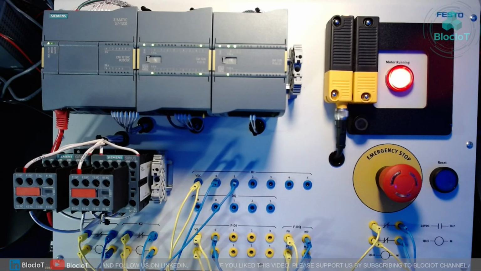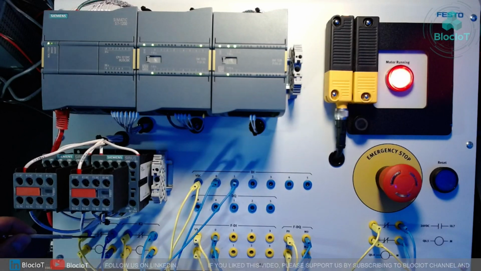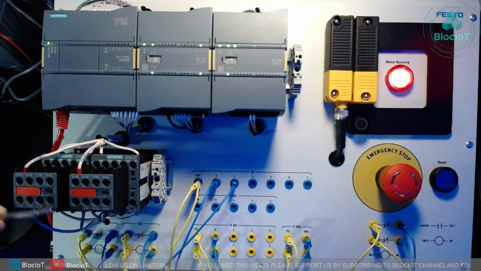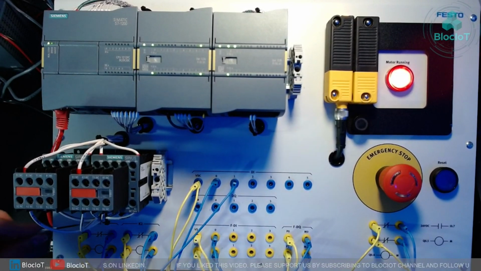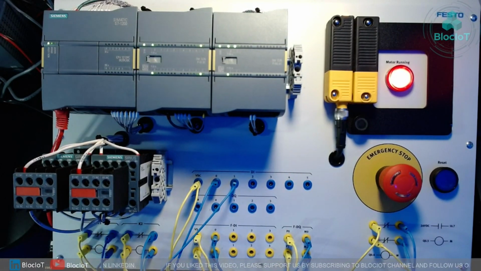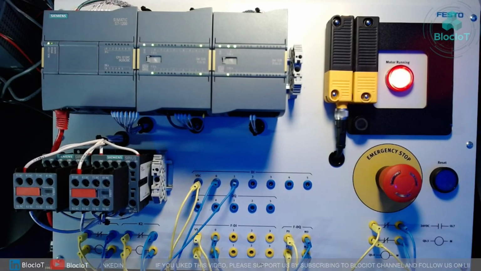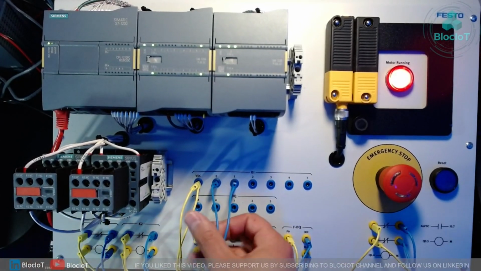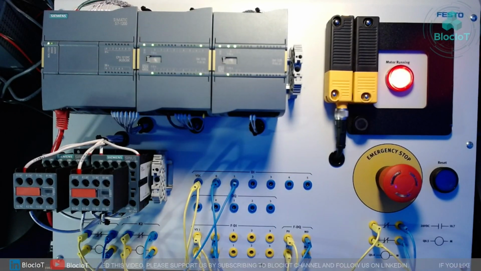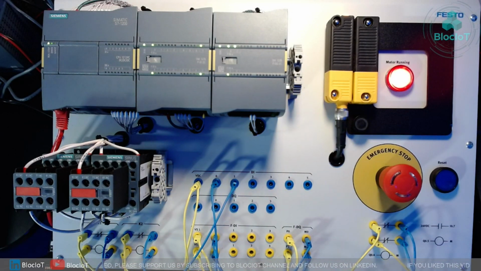And also, as you can see over here, apart from sending the command to the contactors, we are reading the 2 feedbacks to make sure the contactors are on or off, and we just connected them to normal DIs of the CPU. Before getting to this TIA Portal software, I just want to show you how the system works, and then we'll get into the details of how you can write the program.